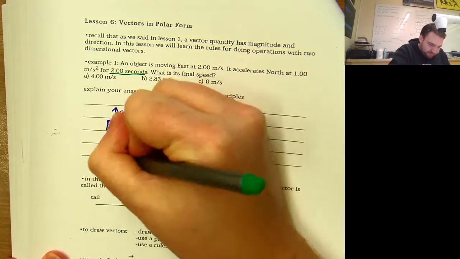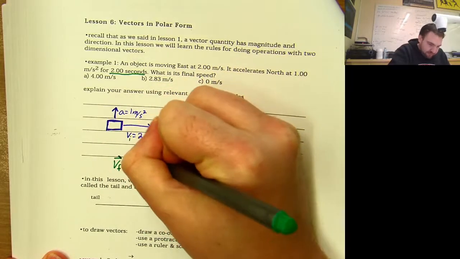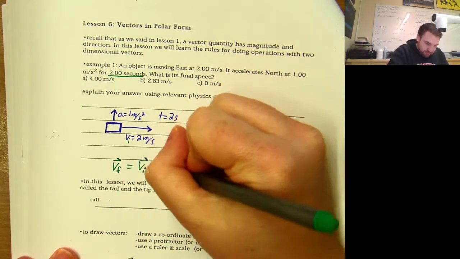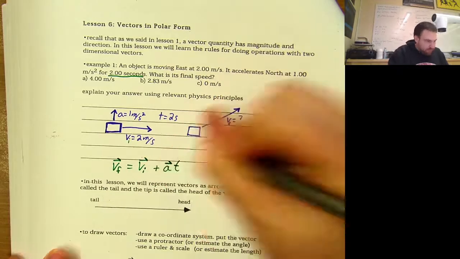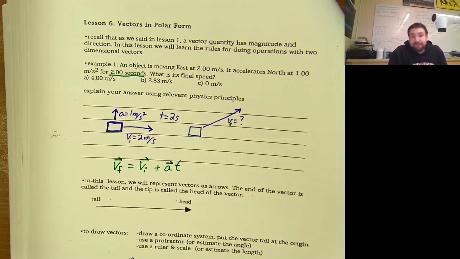We have Vf equals Vi, again, vector notation, plus A times t. Well, what do we do with that? We're going to see really shortly how this ends up getting dealt with.